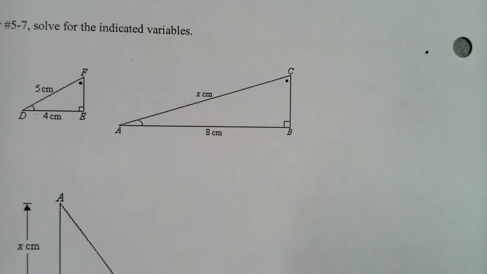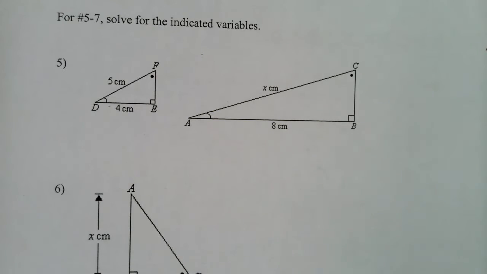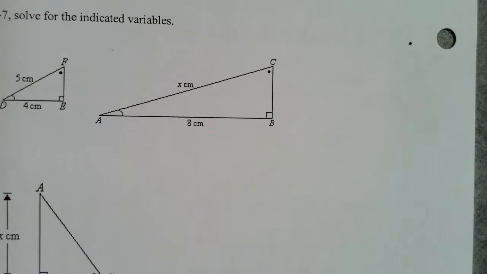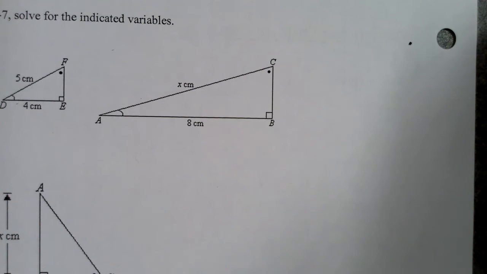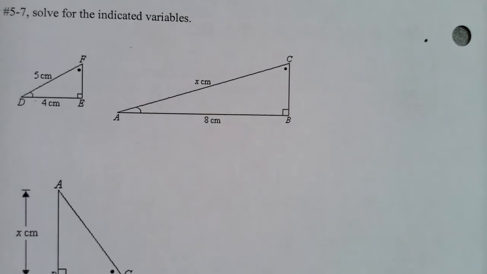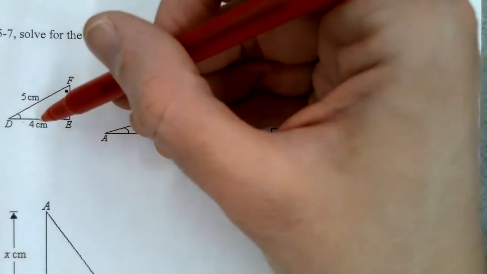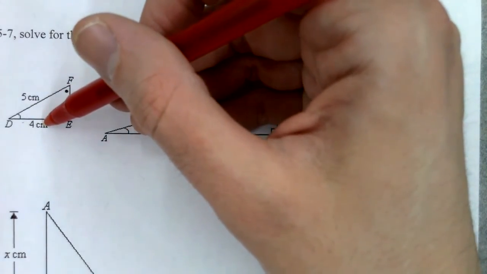Okay, on the back, solve for the indicated variable, numbers 5 through 7. Okay, so again, whenever you do these problems, make sure all your numerators come from one triangle and make sure all your denominators come from the other triangle. I've said that a lot. So I'm going to do 4. Let me start with 5.